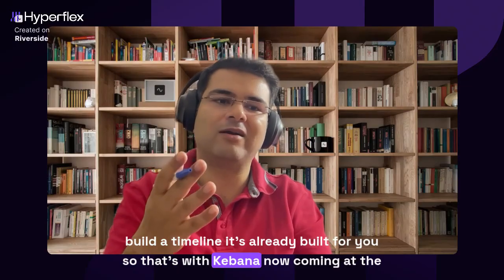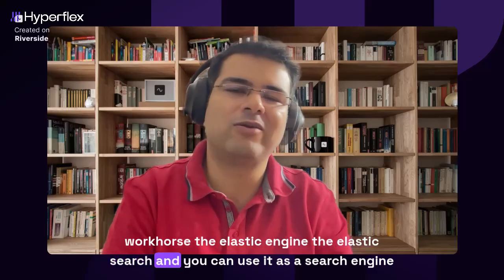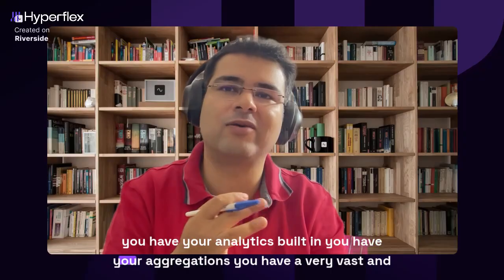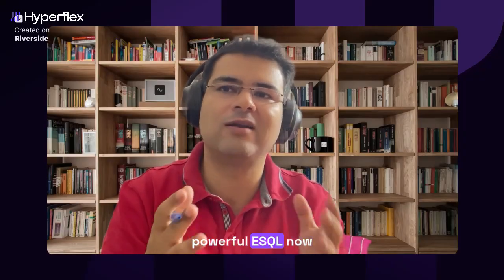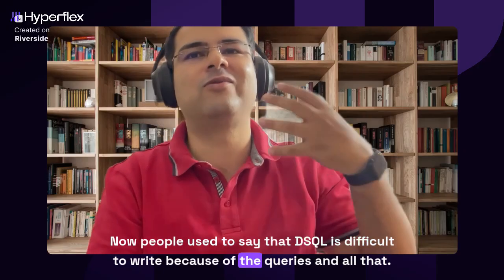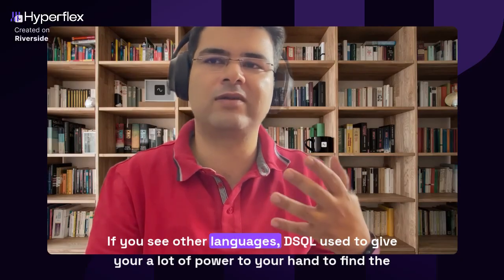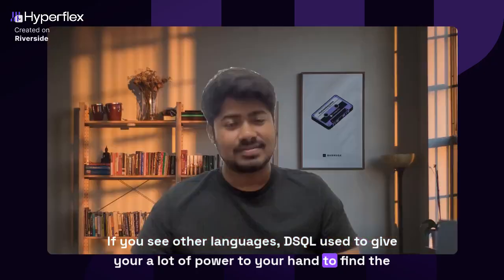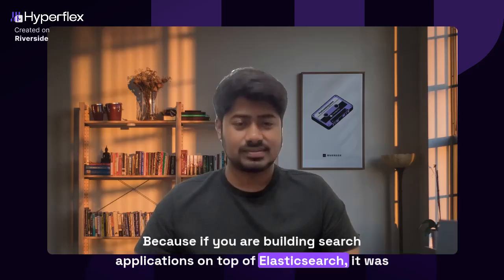So that's Kibana. Now coming to the workhorse, the Elastic engine, Elasticsearch. You can use it as a search engine. You have your analytics built in, you have your aggregations, you have a very vast and powerful Query DSL. People used to say that DSL is difficult to write because of the queries, but it was still very efficient. Compared to other languages, DSL gave you a lot of power in your hand to find the exact data, because if you're building search applications on top of Elasticsearch, it was the go-to.